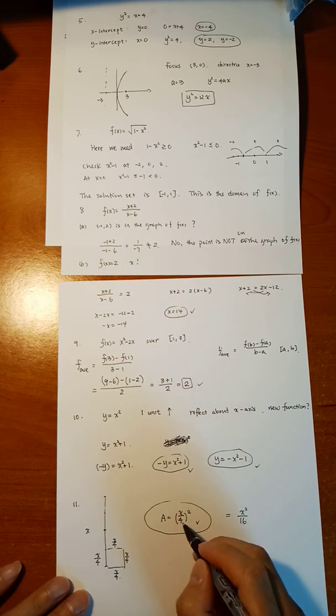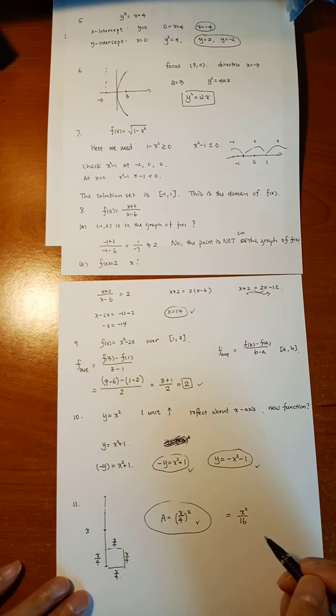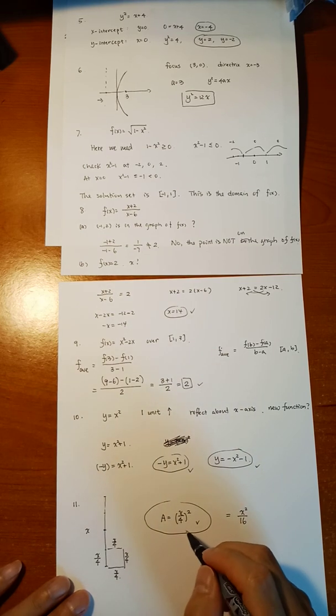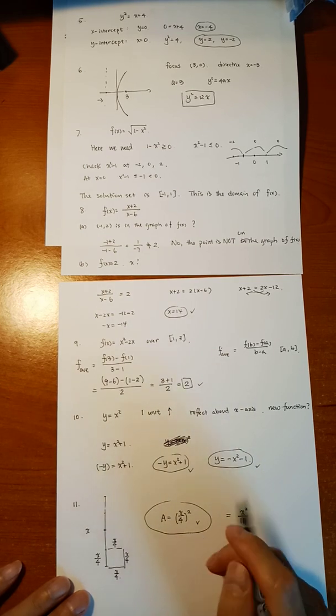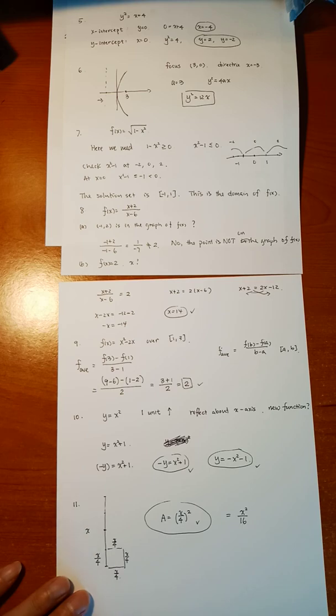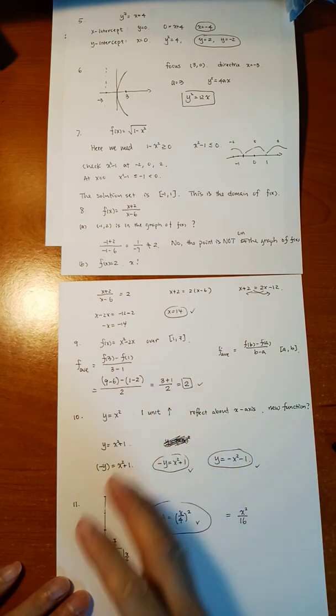You have to square x. You also need to square the denominator 4. But this is a good answer. Okay? So for this type of problem, you need to understand the process. How do we do it?